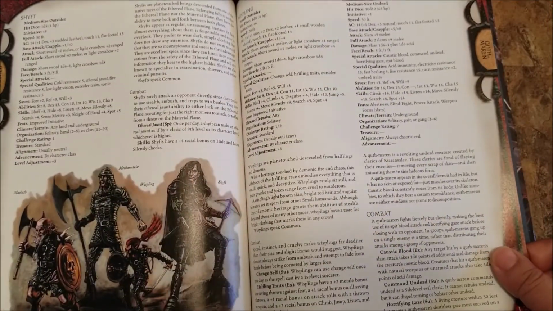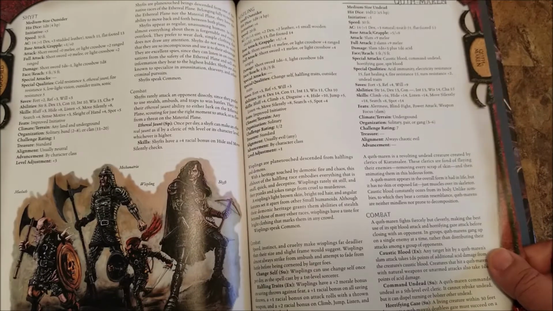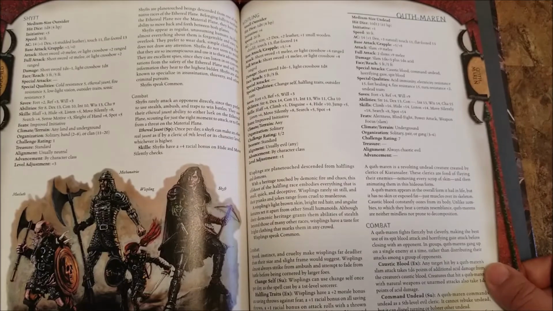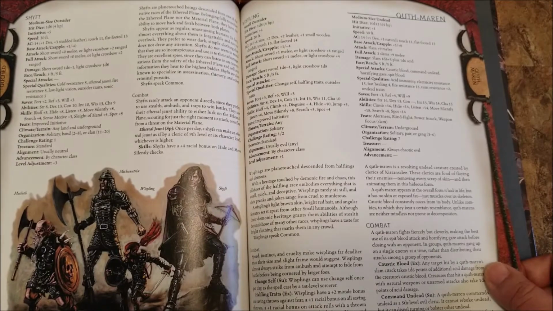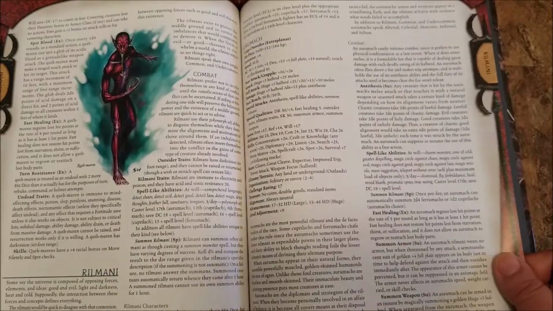The Shift, the Kuth Marin, I think that's how that's pronounced. If anybody in the comment section knows better than that, please feel free to educate me on that. I've never used that in a campaign. The Romani.